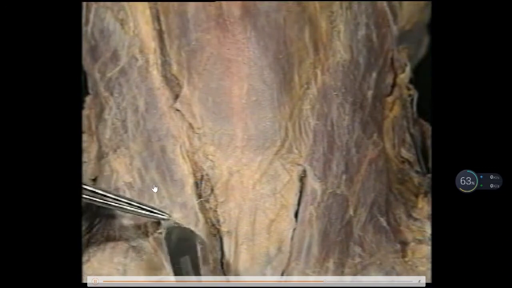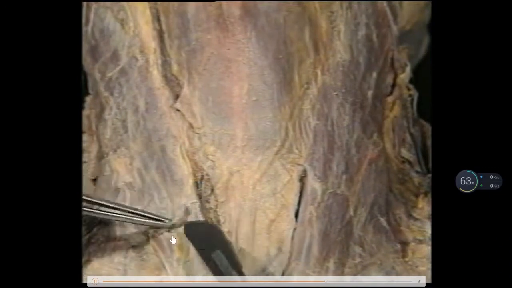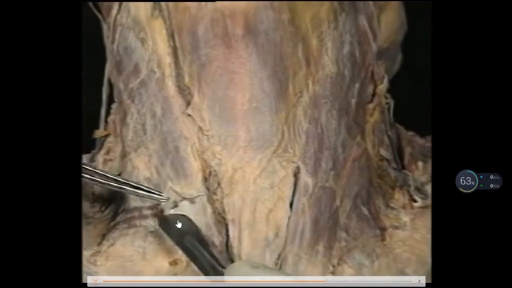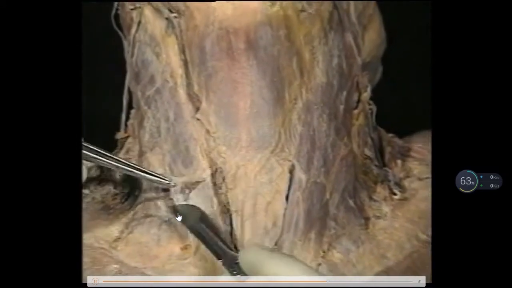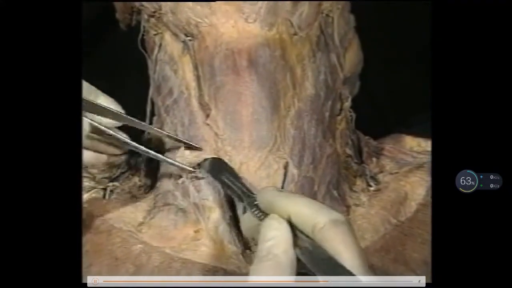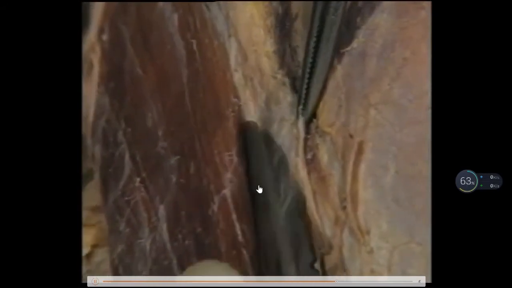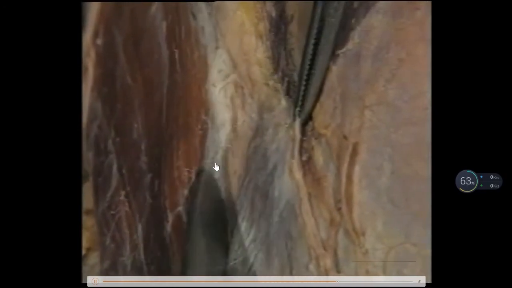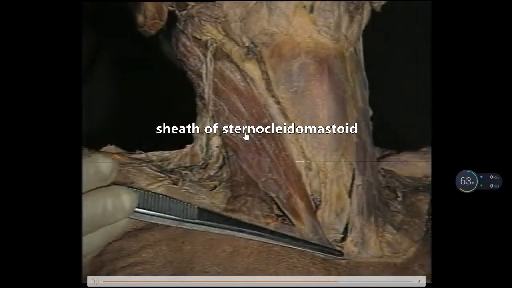Continue to dissect the enveloping fascia on the surface of the sternocleidomastoid. Separate it, so expose the muscle fibers of the sternocleidomastoid. You can see this enveloping fascia here is also 2 layers. The anterior layer is here, the posterior layer is deep to this muscle. So it forms a sheath of the sternocleidomastoid.